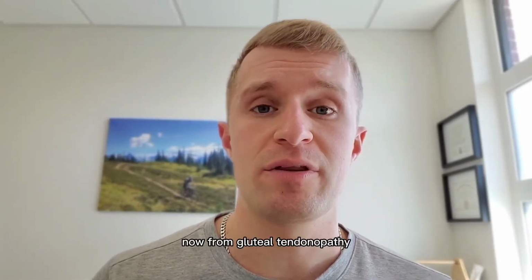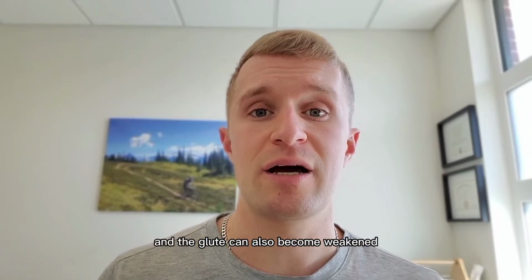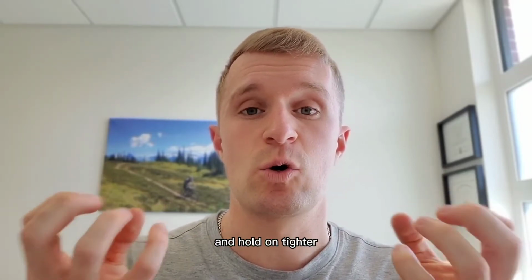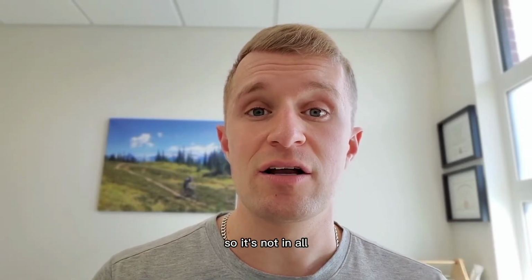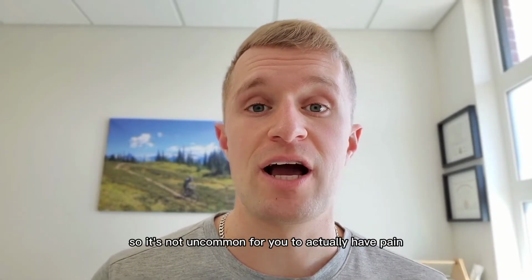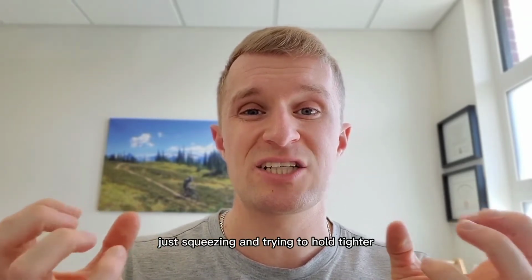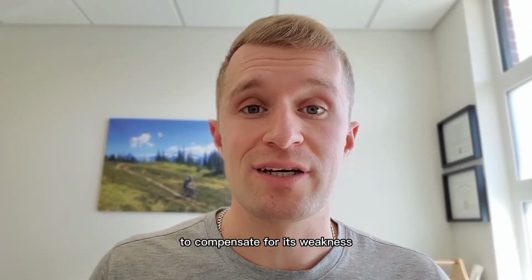Now, for gluteal tendinopathy, that muscle in the glute can also become weakened. And when muscles are weakened, what they actually do is they try to squeeze and hold on tighter. So it's not uncommon for you to have pain right in the buttock from that muscle just squeezing and trying to hold tighter to compensate for its weakness.